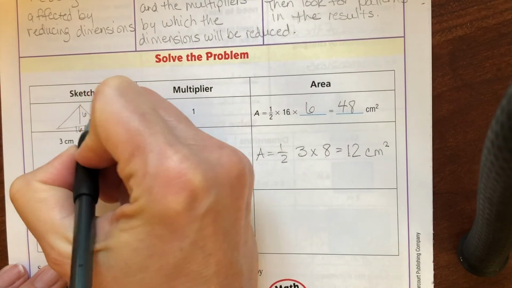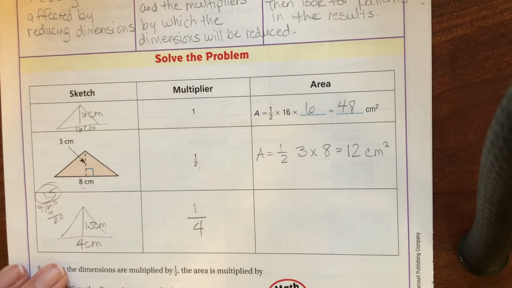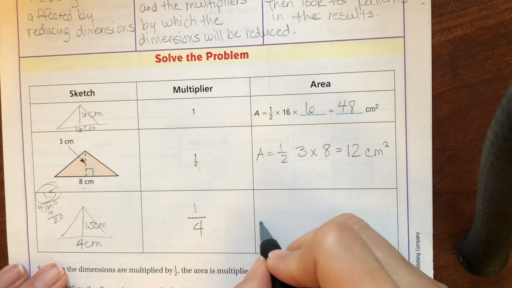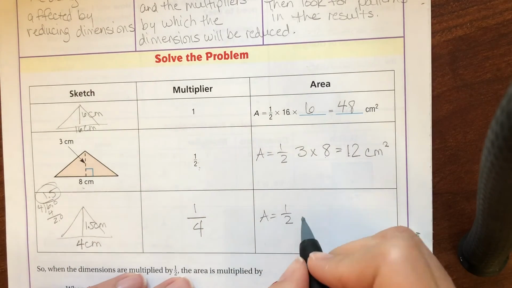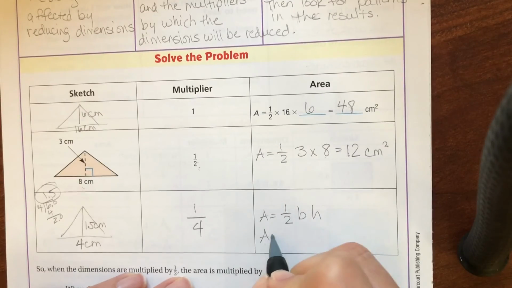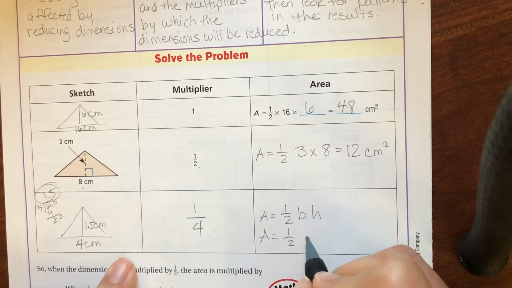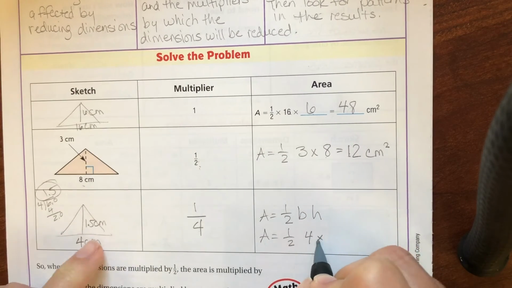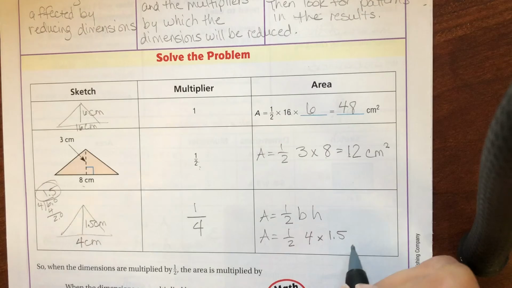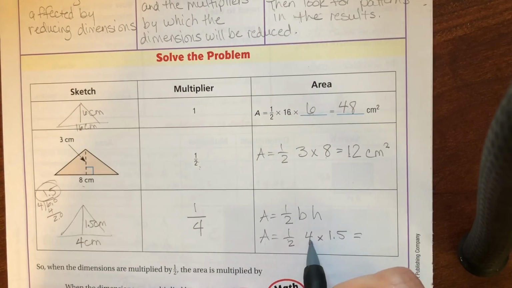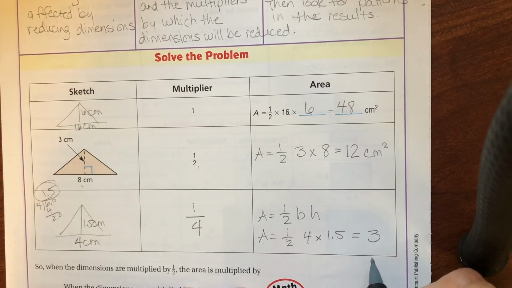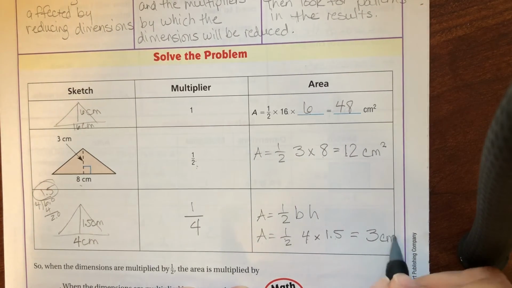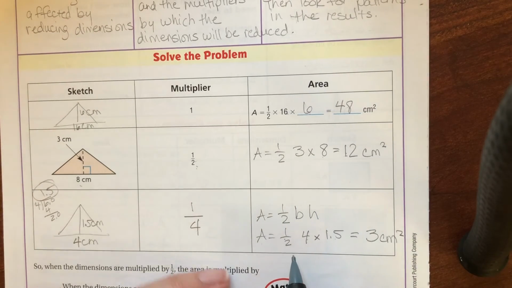These are all centimeters. Okay, so let's see what that does to our dimensions. Area equals 1/2 base times height. I should write out the formula first. Area equals 4 times 1.5. So half of 4 is 2. 2 times 1.5 is 3. And that would be centimeters squared.